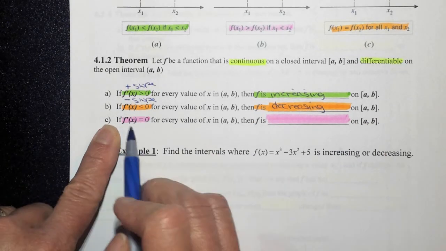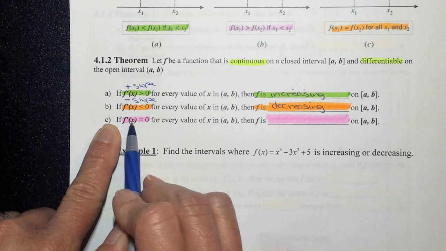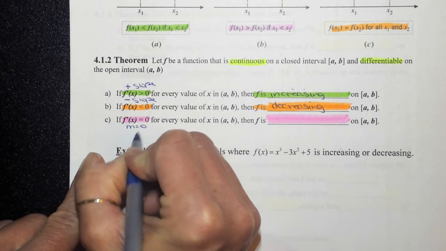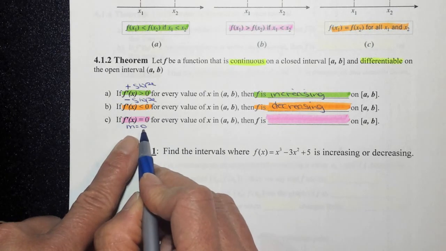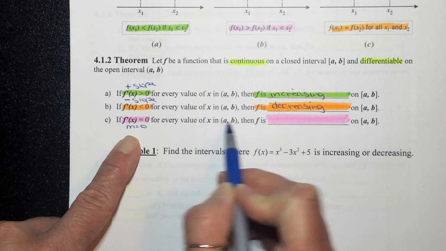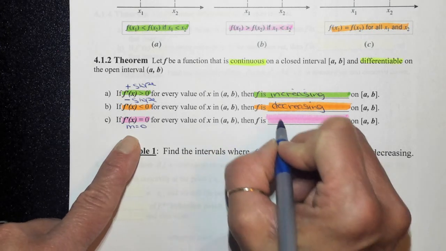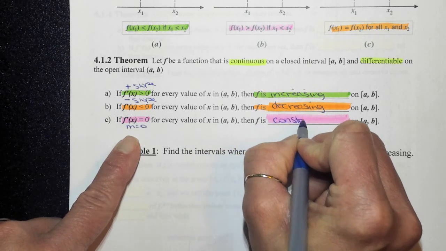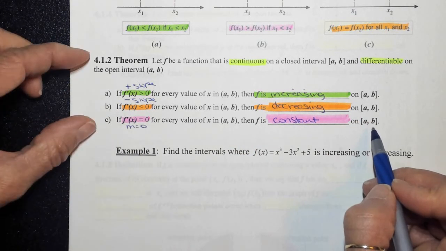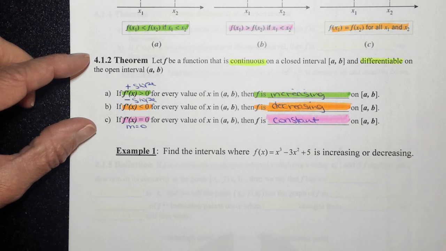Then the last stipulation would be if f prime of x is equal to 0, meaning your slope is equal to 0, that means you have a horizontal line going from whatever your x values are in that interval, then the function f is said to be constant over that closed interval. These are really important to remember, and we will show you how to apply them.